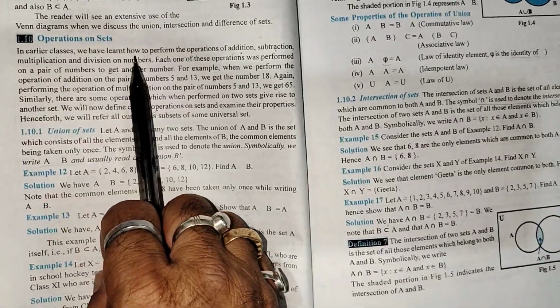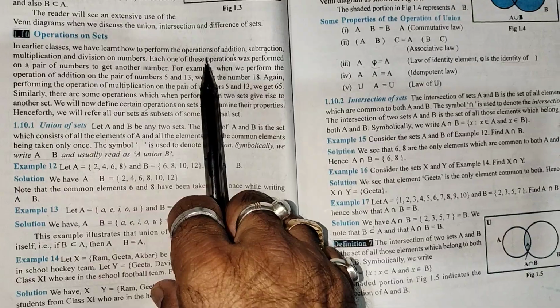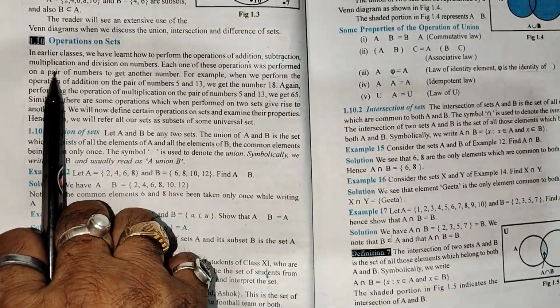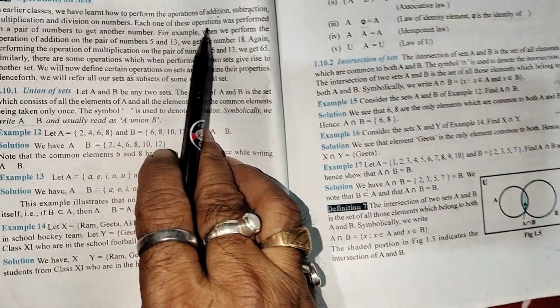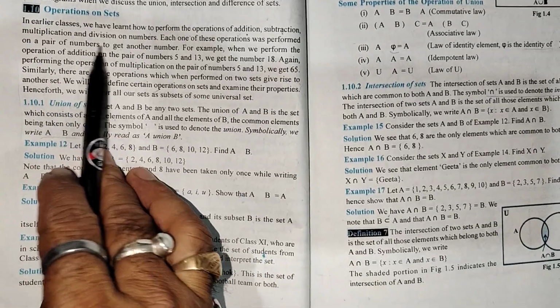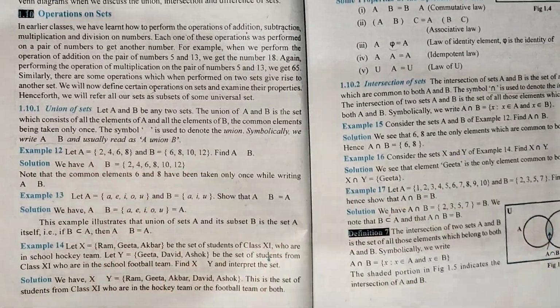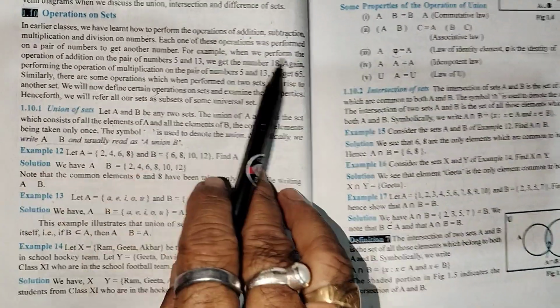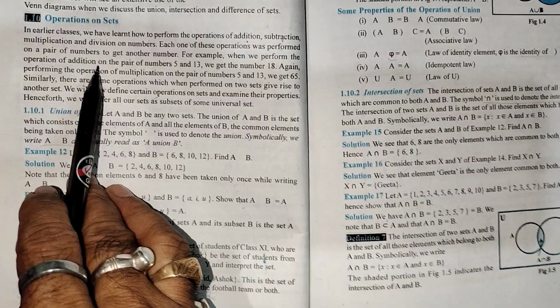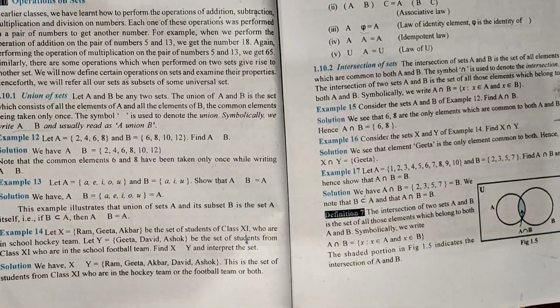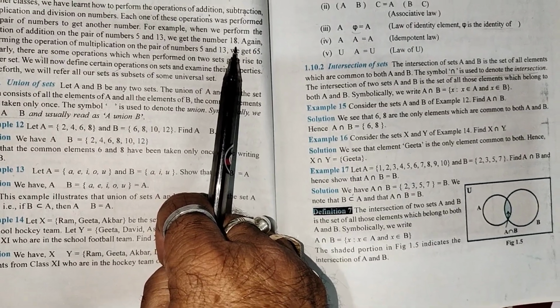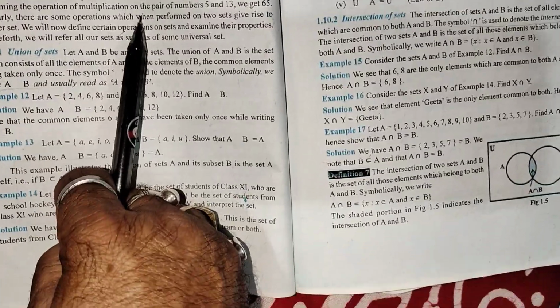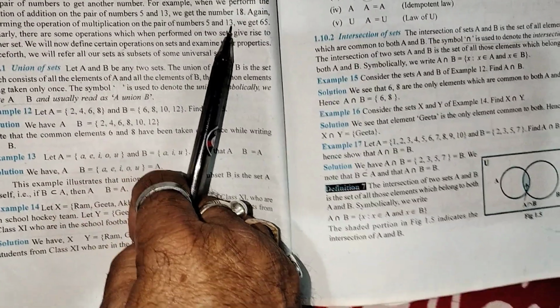In the earlier classes, we have learned how to perform the operations of addition, subtraction, multiplication, and division of numbers. Each of these operations is performed on a pair of numbers to get another number. For example, when we perform addition on the pair of numbers 5 and 13, we get the number 18. Again, performing multiplication on the pair of numbers 5 and 13, we get 65.